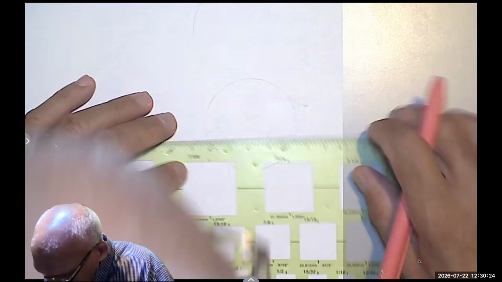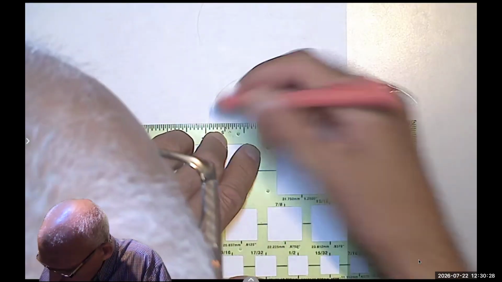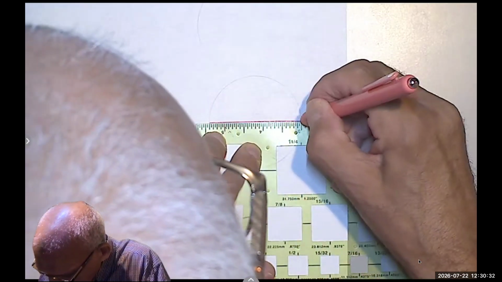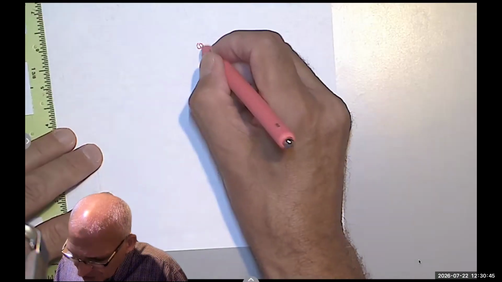It's very light. I'm going to divide this circle into 4 quarters. We call them quadrants. So this is quadrant 1. This is quadrant 2.